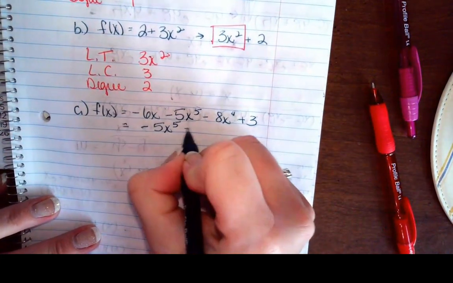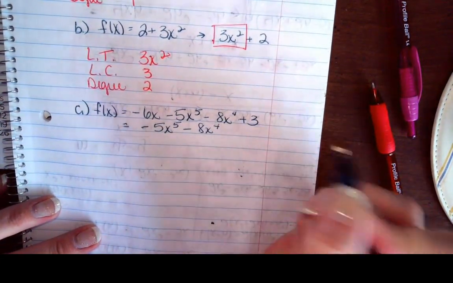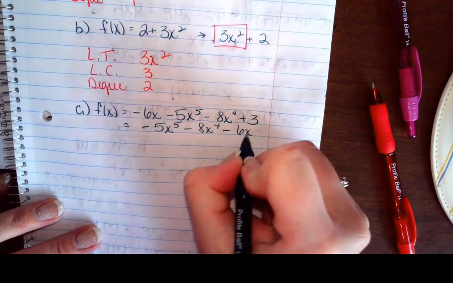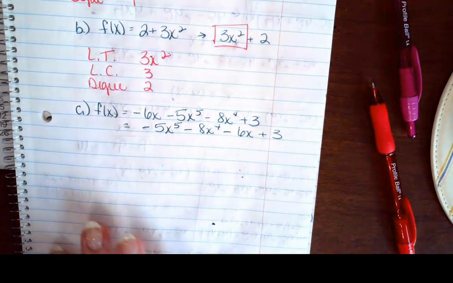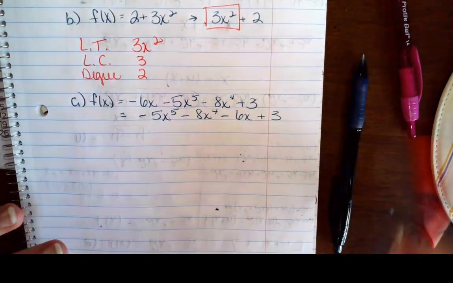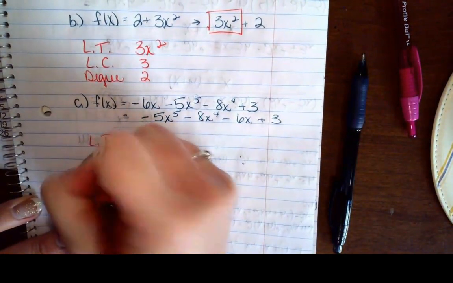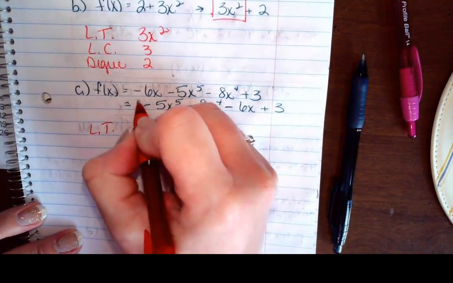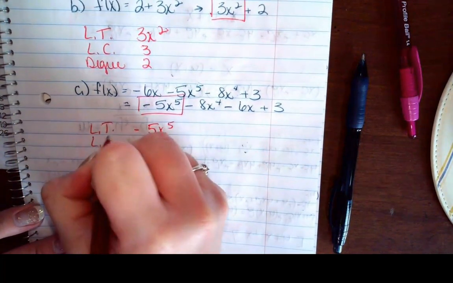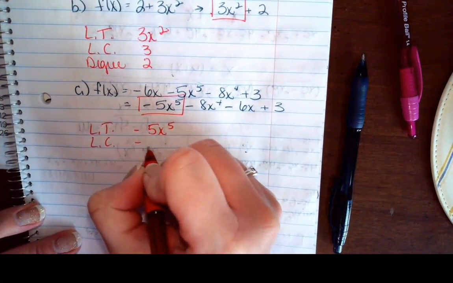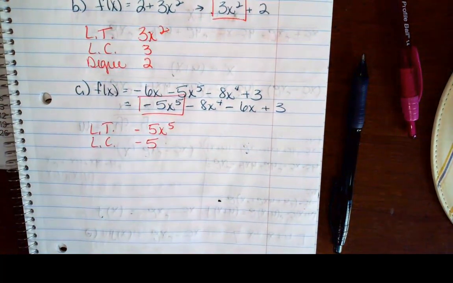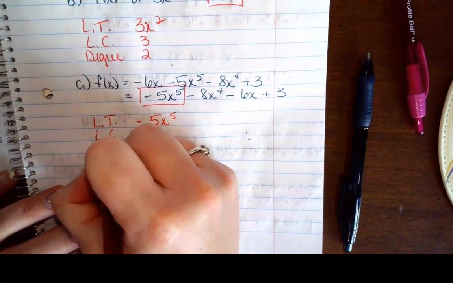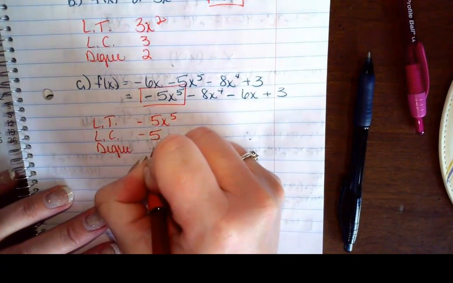Here's an x to the 4th, so it's an 8x to the 4th. I don't have an x to the 3rd or an x squared. So negative 6x and positive 3. So my lead term, once it's organized, is going to be a negative 5x to the 5th. My lead coefficient is going to be a negative 5. That's the constant that's being used as a multiple. And then my degree is going to be 5.